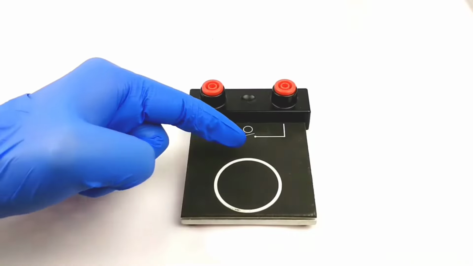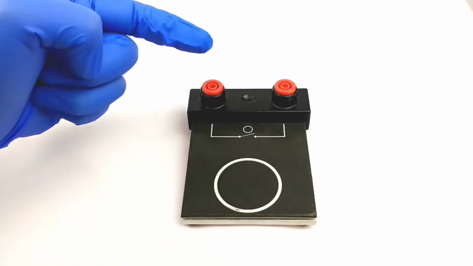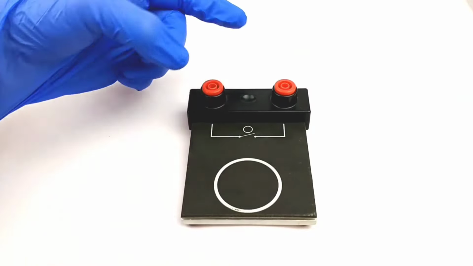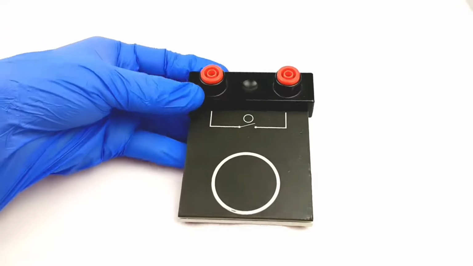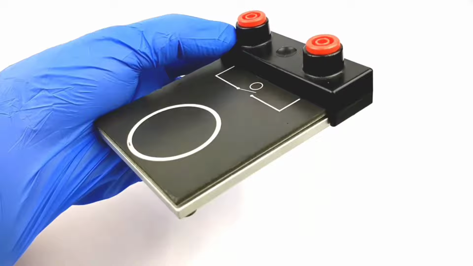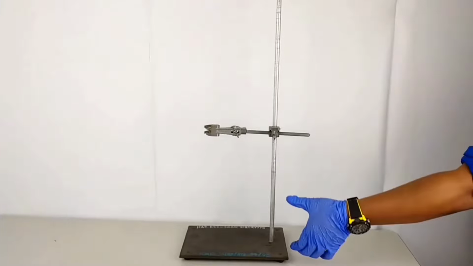Next, we have a trapdoor and we have a white circle on it. You need to make sure that the ball falls inside of the circle. It has two output jacks. This is the close-up view of the trapdoor. We also need a retort stand.